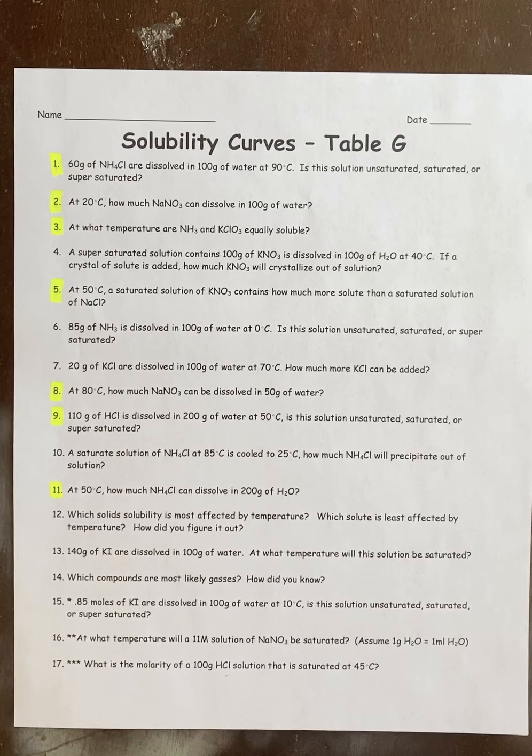So here's our Table G worksheet. I'm going to go over the highlighted problems and explain to you how to do them. They're not that bad. They just take a little bit of practice.